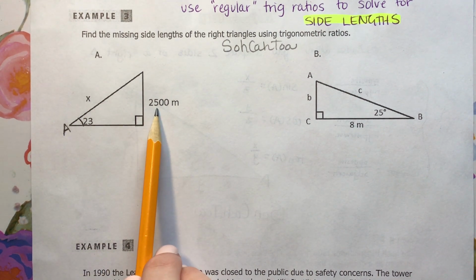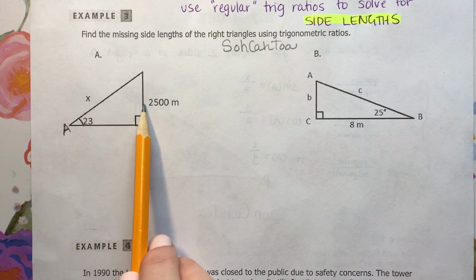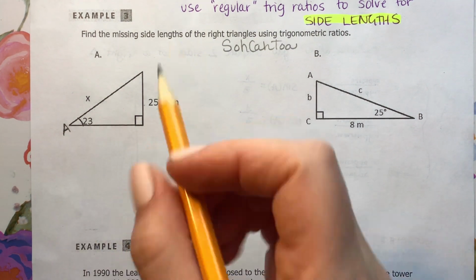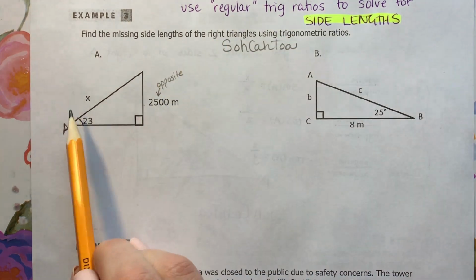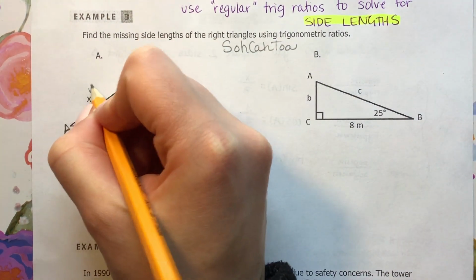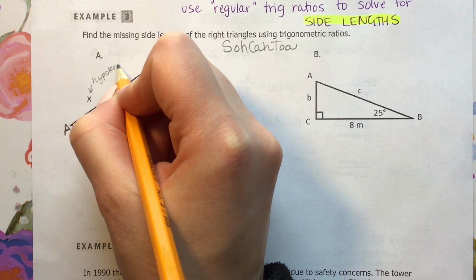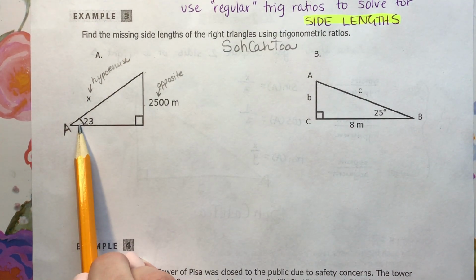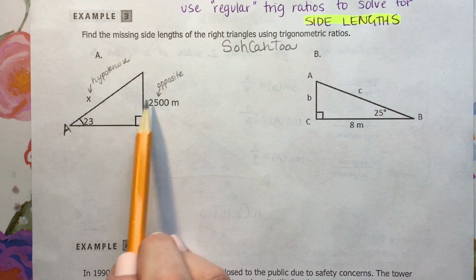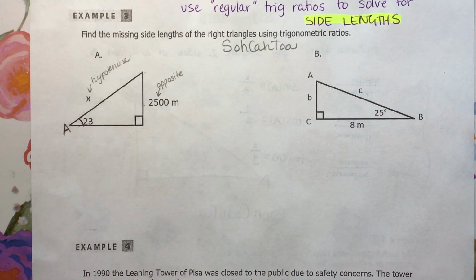Well, 2,500 is the opposite side from angle A, so I know that this is the opposite one. And then X is the hypotenuse. So compared to this angle down here, which is the angle that I know something about, I also know the opposite side from it and the hypotenuse to it.